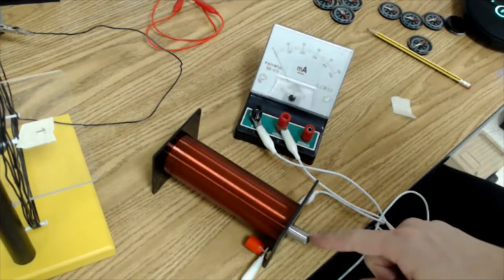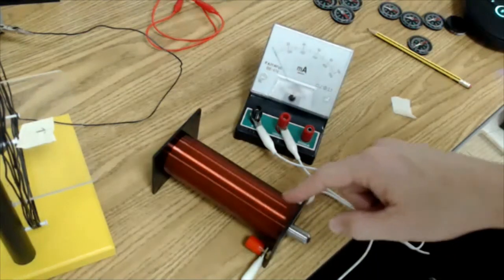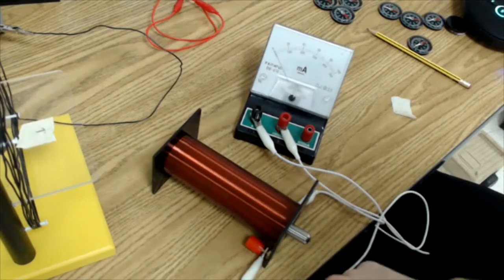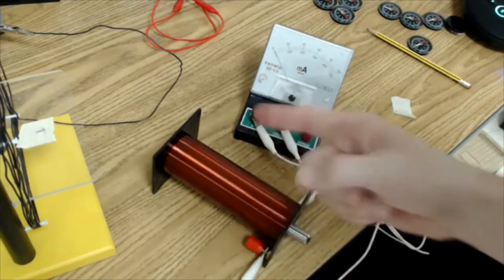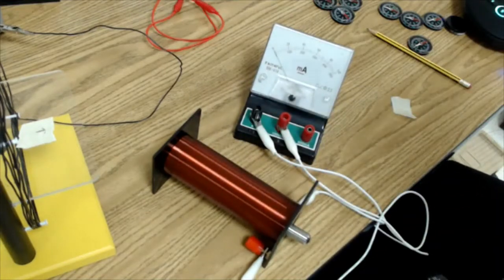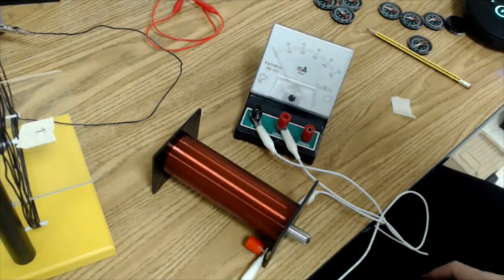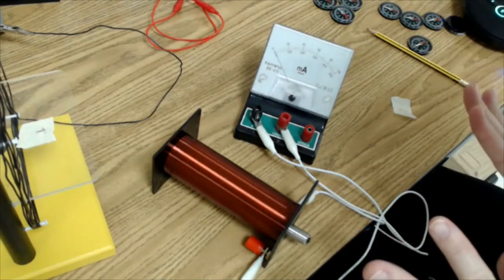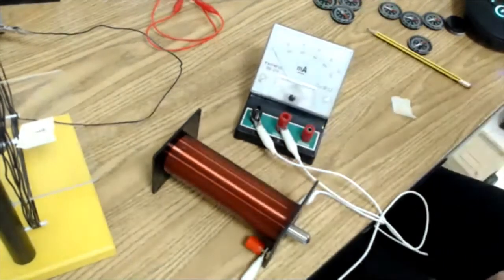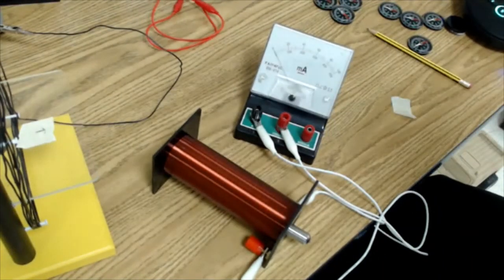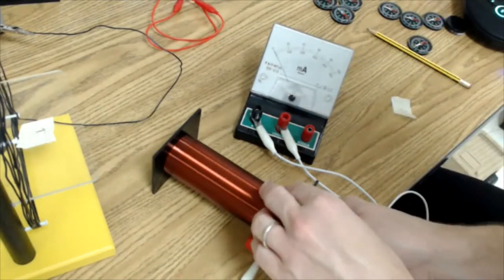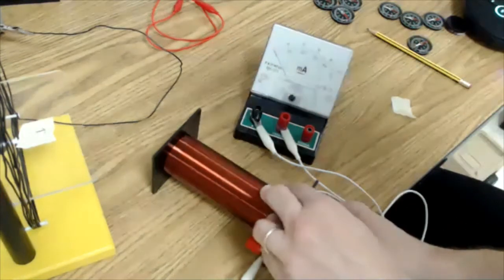Now you'll notice I do have a magnet right here sitting inside. This is just a coil of wires. So the electricity, the circuit goes through here. It goes around and around and around and around and around, and then it comes out the other side. All right, so that's one thing to notice. There's no power here. There's no electricity being created. Therefore, it's zero. Now, watch really carefully what happens to the current as I pull the magnet out. All right, here we go.